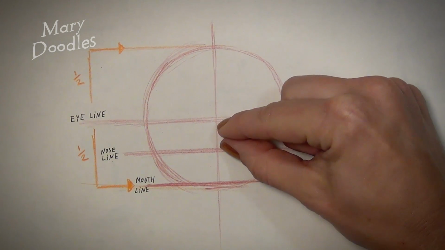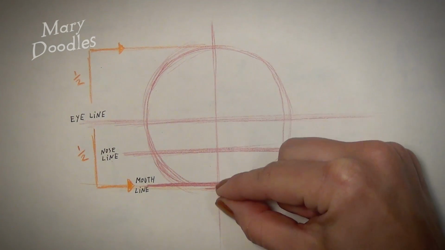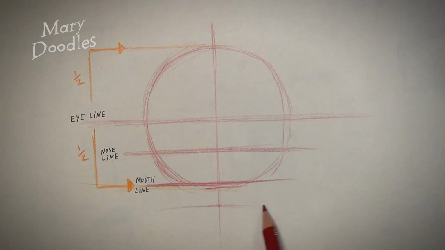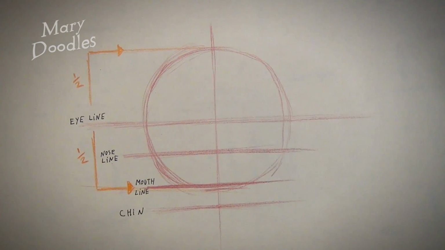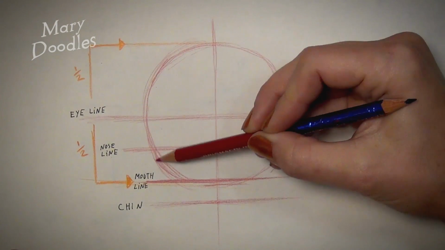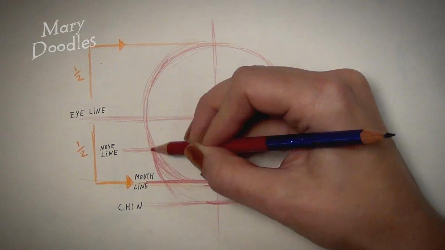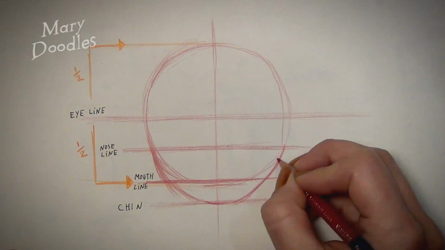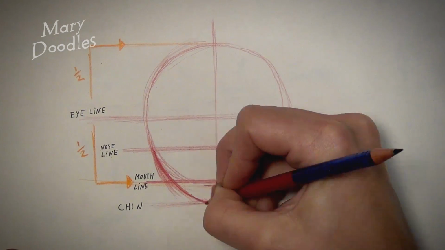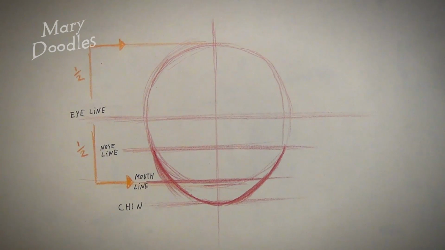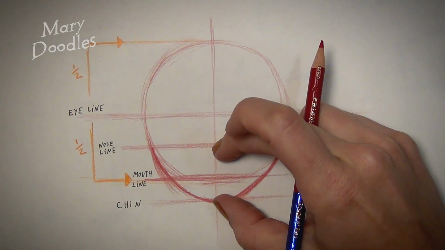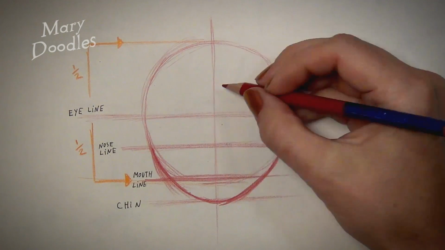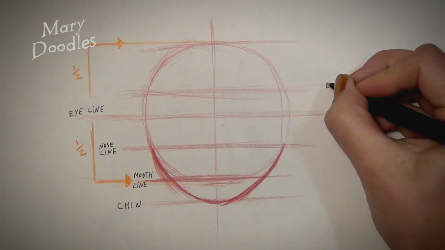To mark where the chin will be, take the distance between the nose and the mouth line and match that beneath the mouth. The jawline of the face is incredibly informative about the character, so we'll get into that later. For now, we're going to do a basic U-shaped jaw, starting from around the nose line and curving it down to that chin line. The distance between the chin and the nose is about the same as the distance between the nose and the eyebrow.